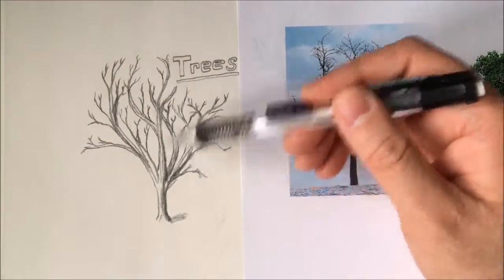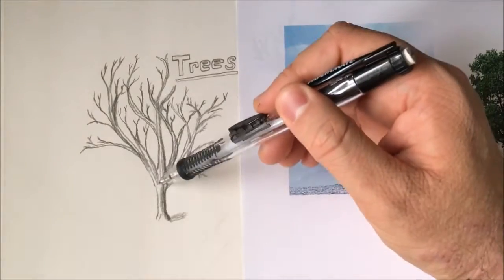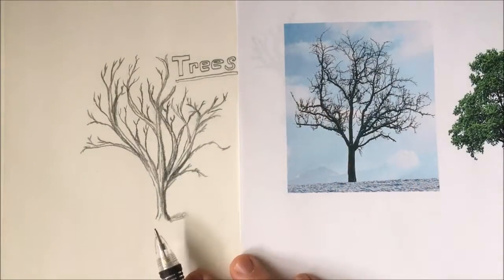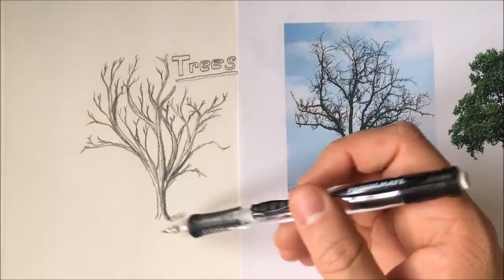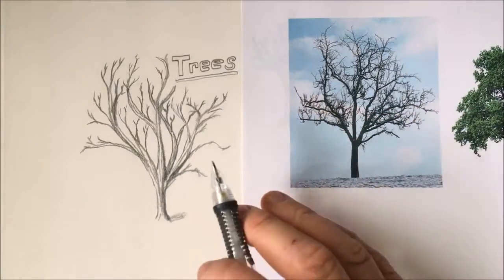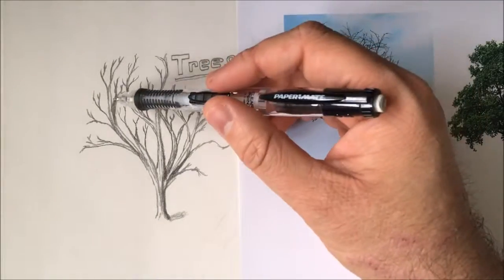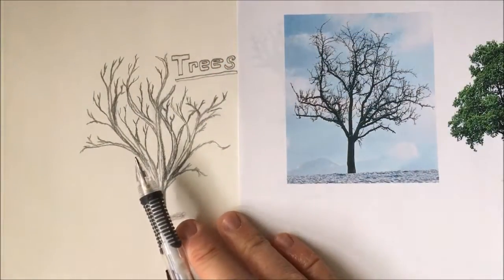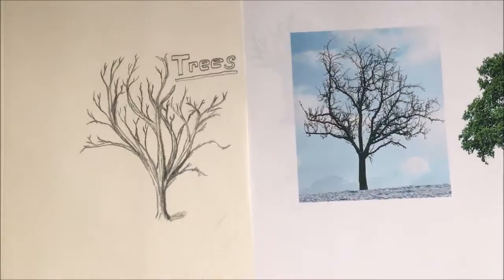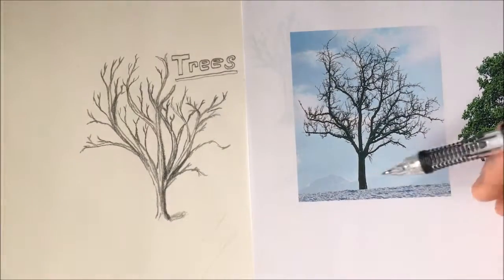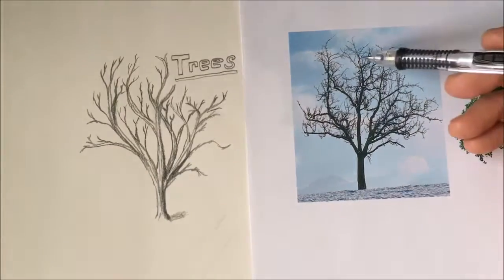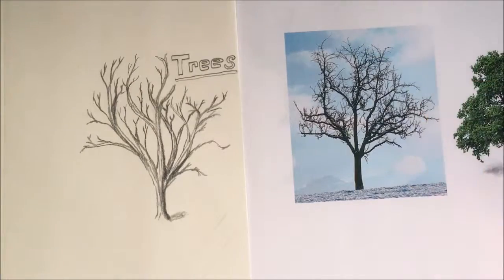So let's review a couple things. First of all, go with organic lines, but not too curved. Right here we have a nice little S curve, but it's almost too much. It's all right, but it could be better. Now, in here we have thicker at the base, thinner at the ends, very thin.